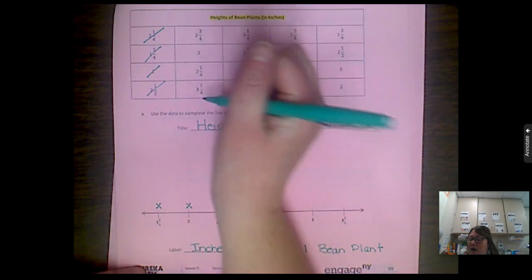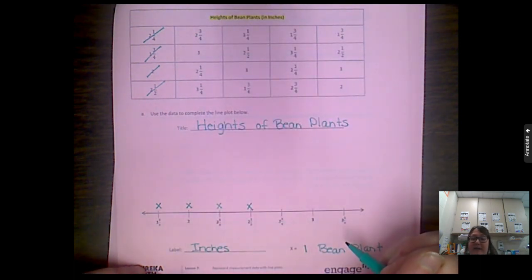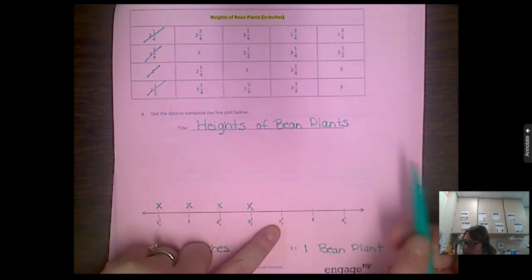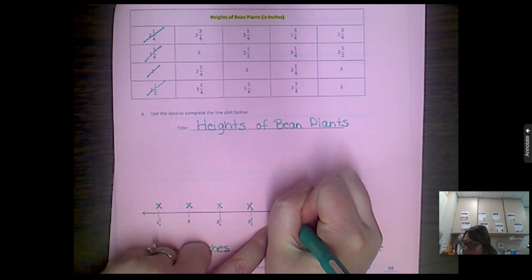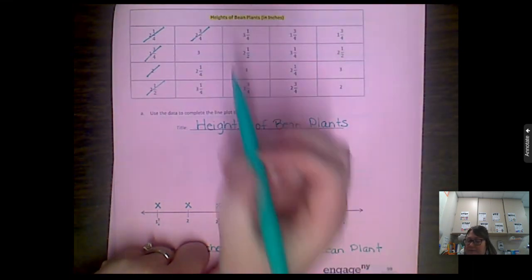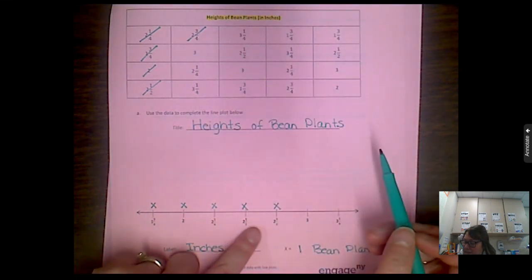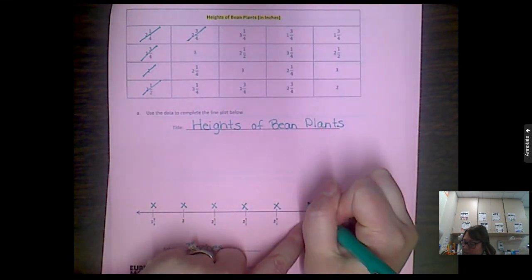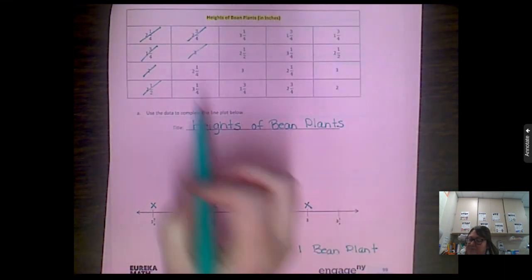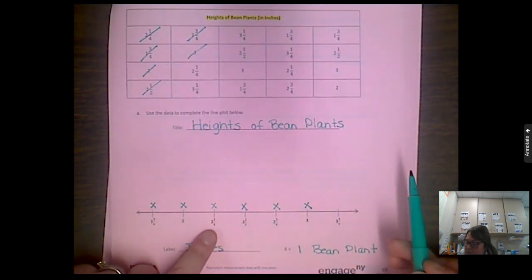So let's do a column and then we'll check and make sure that we have that many X's on our line plot. Okay, so the next one is 2 3/4. So here's 2 3/4. Put an X, cross it off. The next one is 3. Here's 3. Put an X, cross it off. 2 1/4. Here's 2 1/4.